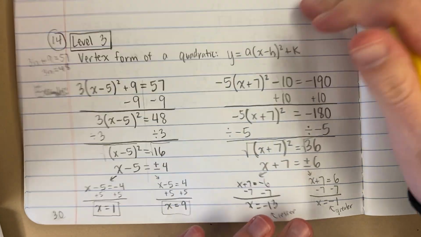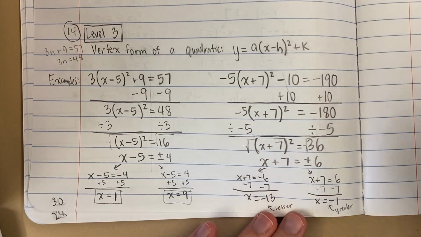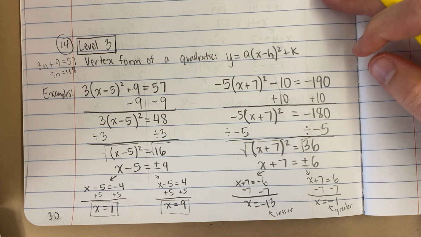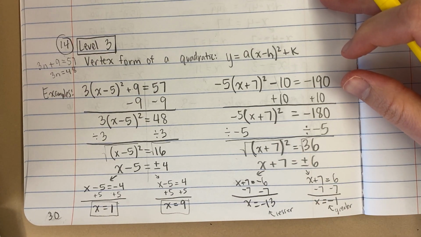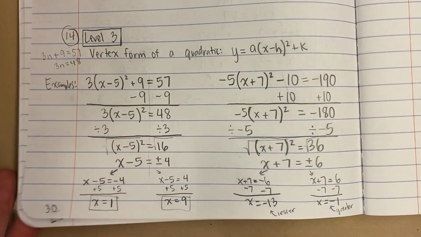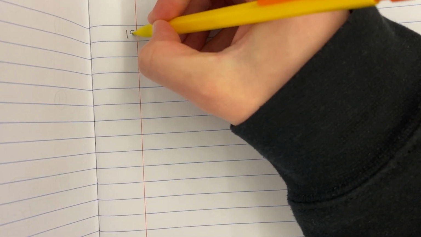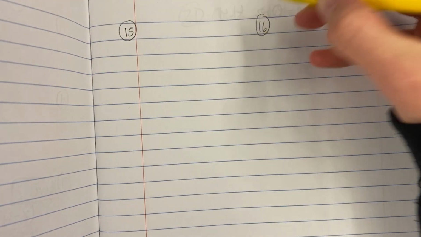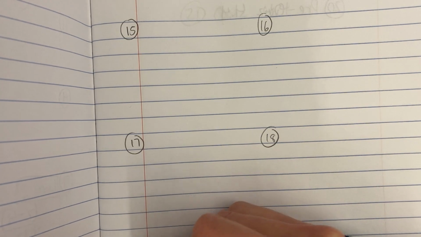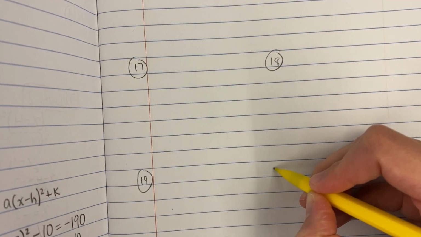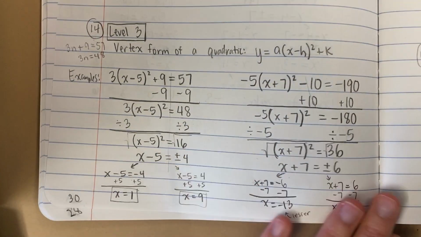They're kind of long, so if you need to pause right here and copy it neatly so you have that as a reference, feel free to do that. Okay, but we have 6 more practice questions, and you're going to squeeze them in on page 31. So you'll just go ahead and set up 15, 16, something like this, okay? And that'll be the end of the assignment. Remember to ask for help if you need it.